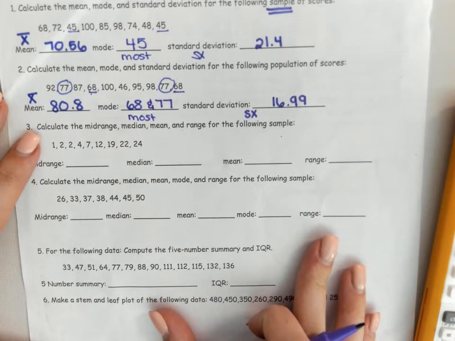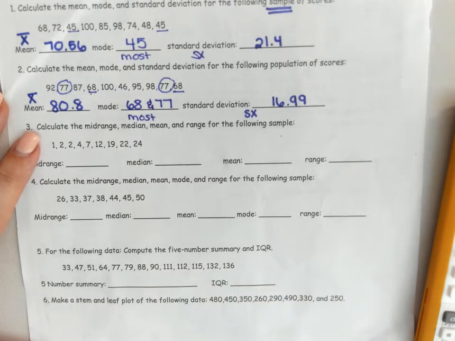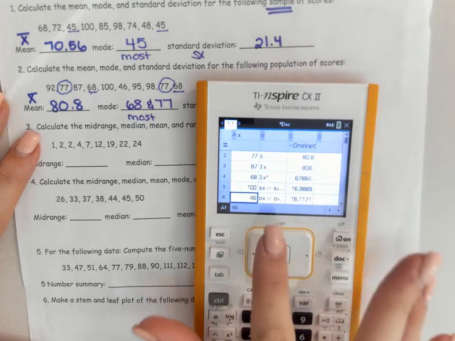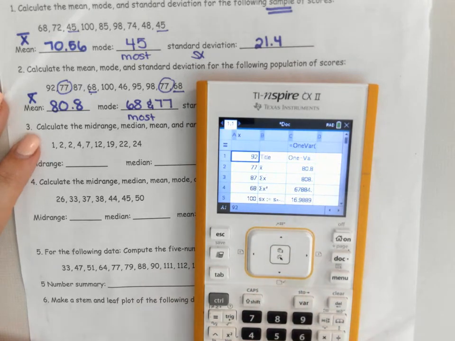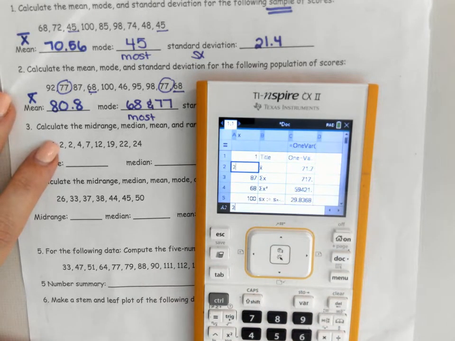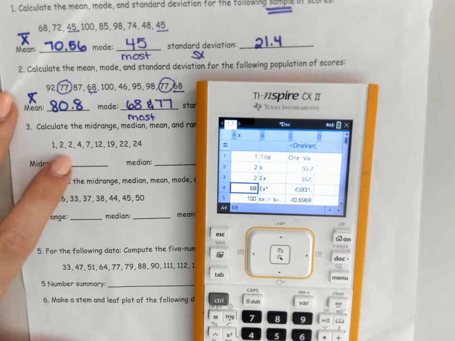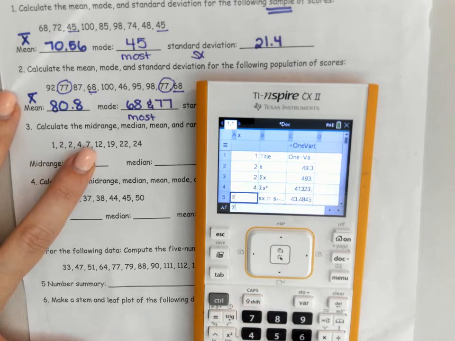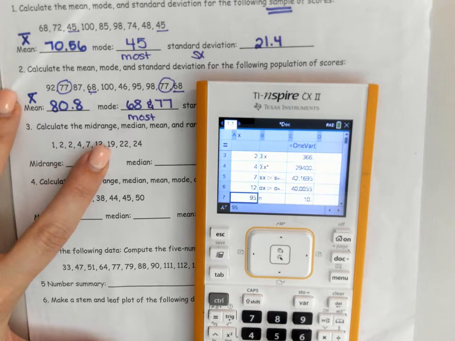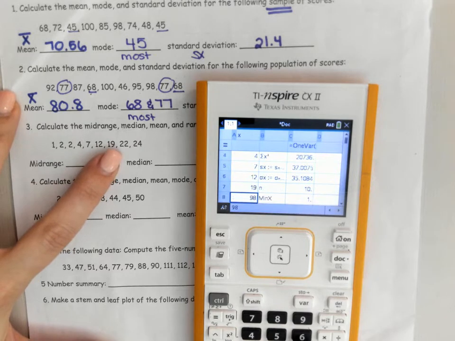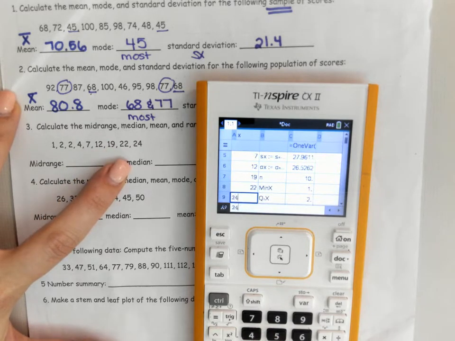All right, calculate the mid-range, median, mean, and range for the following sample. So let's type in our new data points. 1, 2, 2, 4, 7, 12, 19, 22, and 24. And notice I have more data points, so I'm just going to delete that 68.